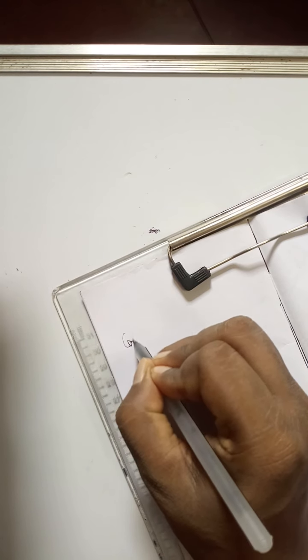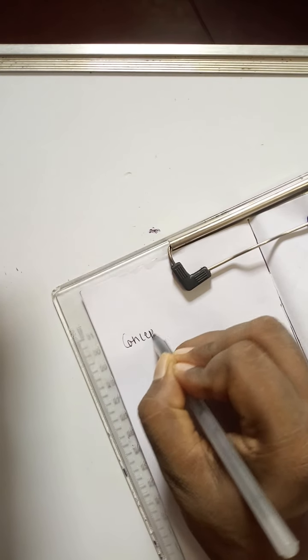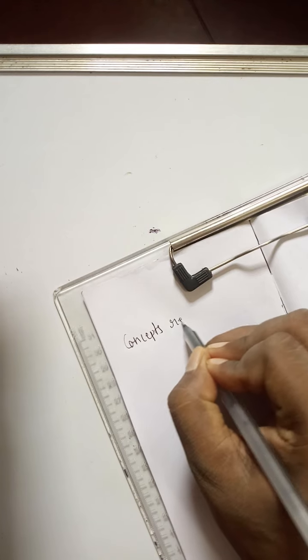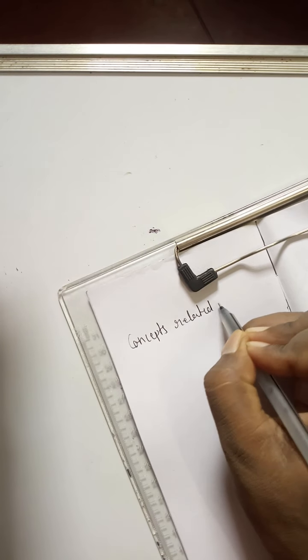In the last video, we discussed concepts related to the cylinder, where we covered the curved surface area of a cylinder, total surface area of a cylinder, volume of a cylinder, total surface area of a hollow cylinder, and volume of a hollow cylinder or hollow pipe. Through this video, we will try to understand concepts related to the cone. I repeat, we'll try to understand concepts related to the cone.